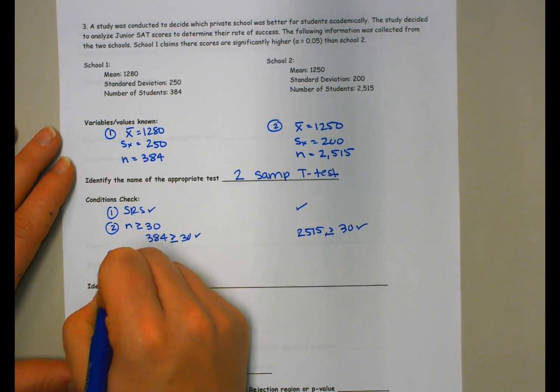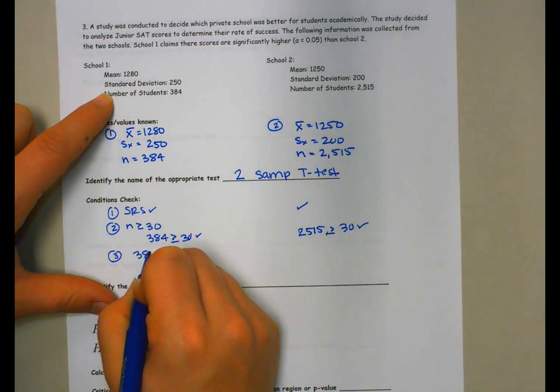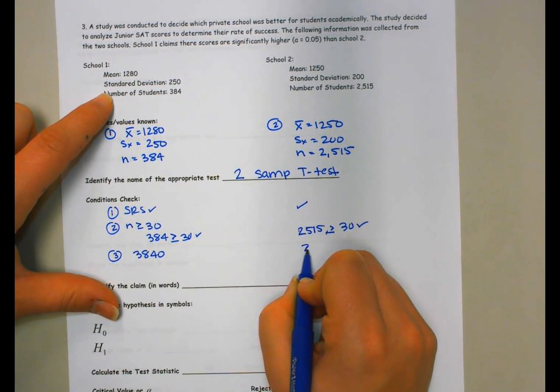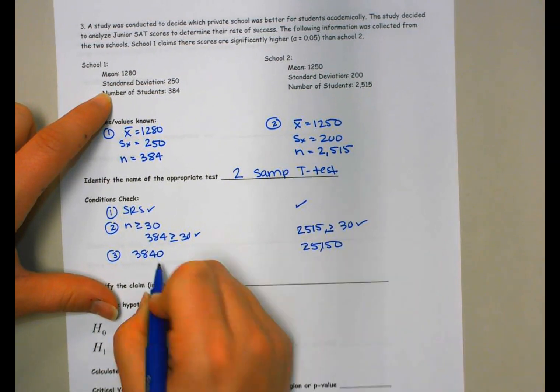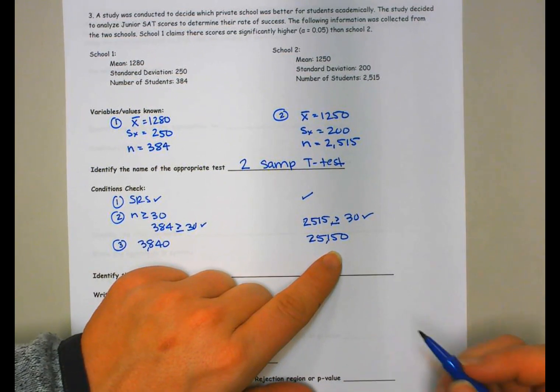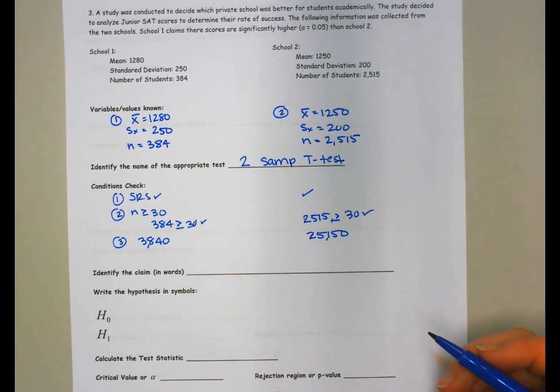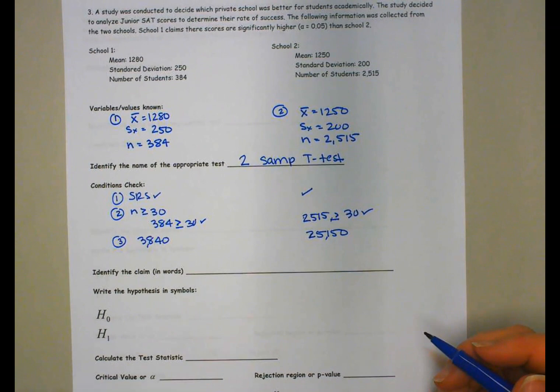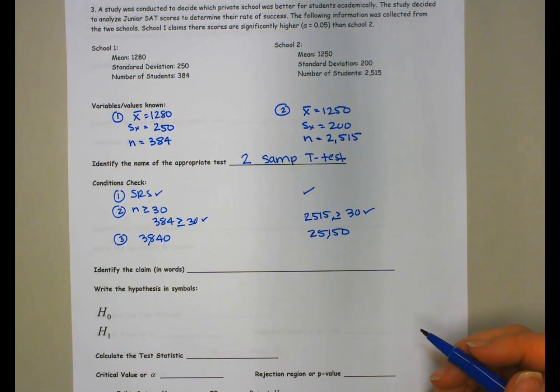And then here we're assuming that it's reasonable to assume that there are more than 3,840 as well as more than 25,150 students taking the SAT. So we can claim that these are independent of the population.